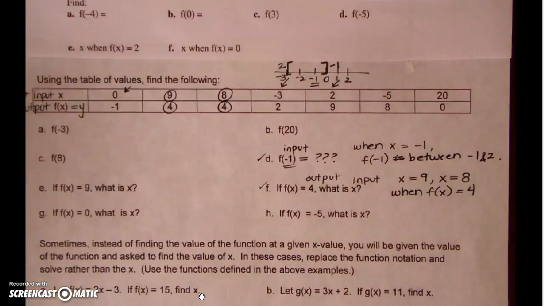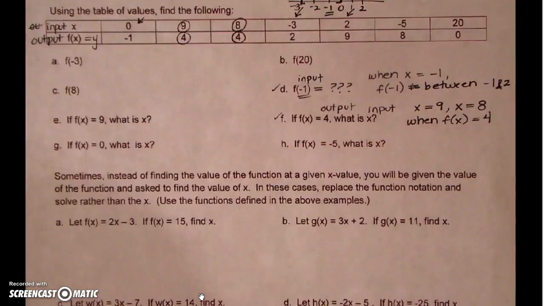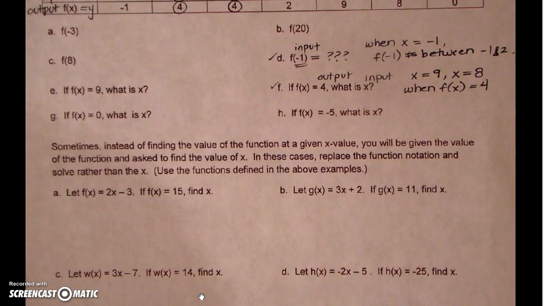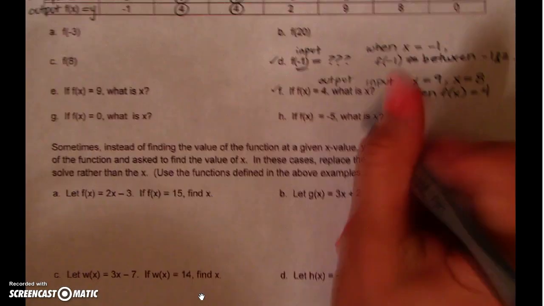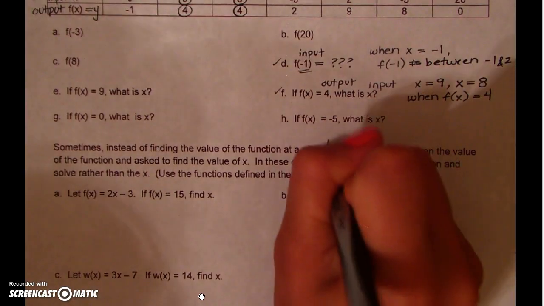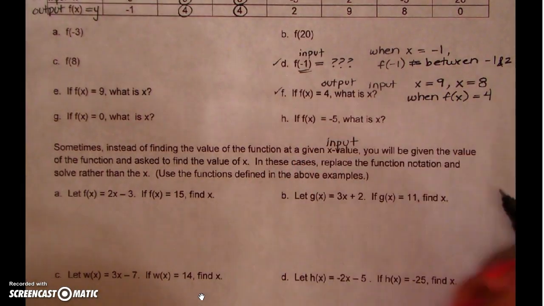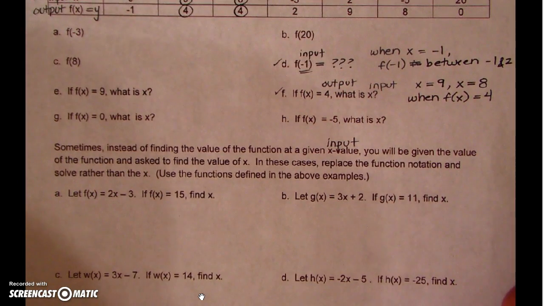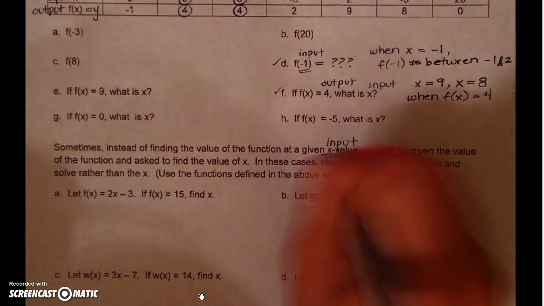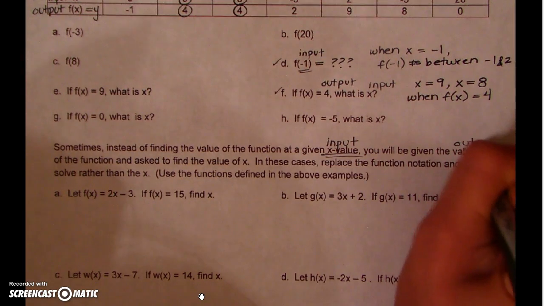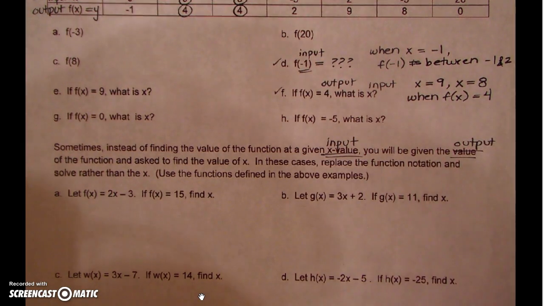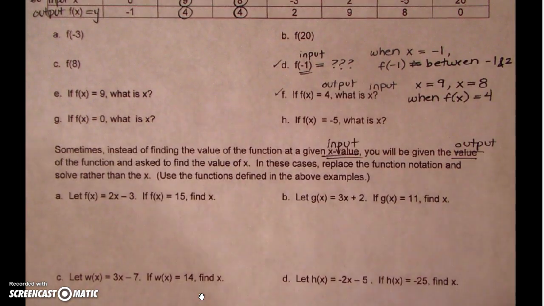Okay, so we're gonna go through this next part. It says sometimes instead of finding the value of the function at a given x value, so instead of thinking about it as the input and then what the output is, sometimes we have to find the value of the input.